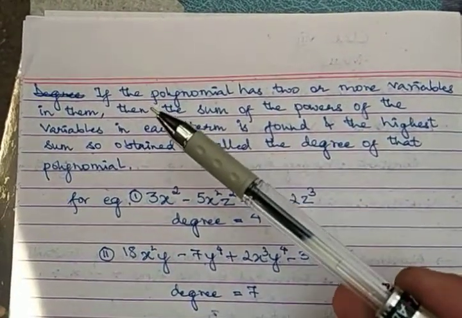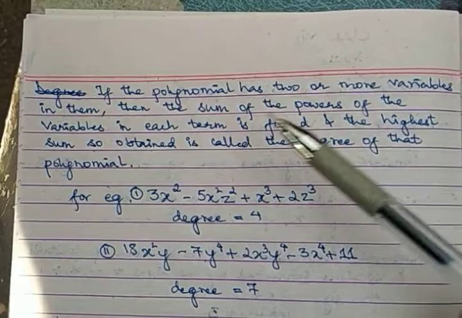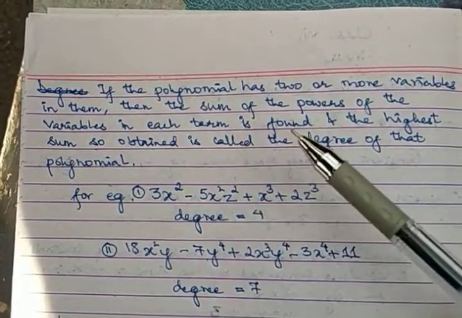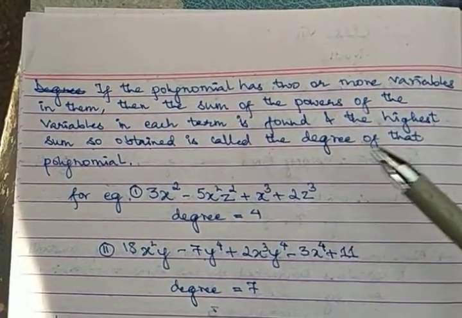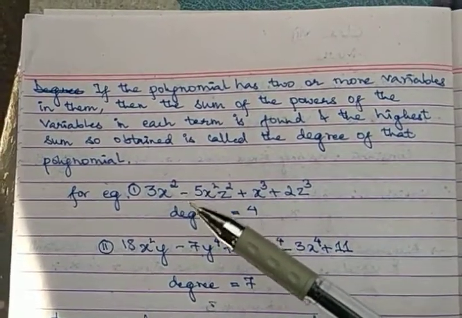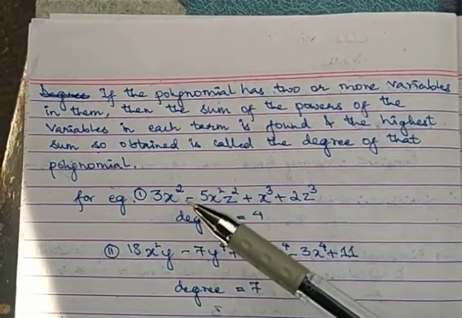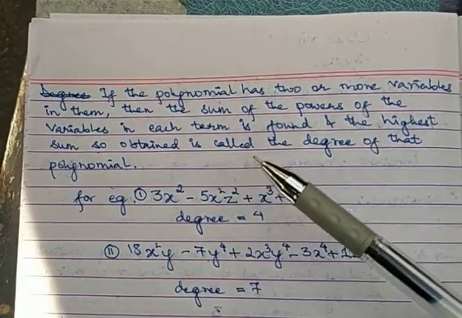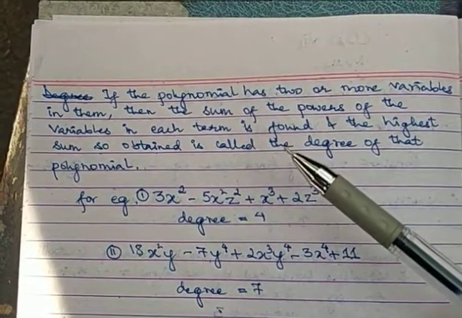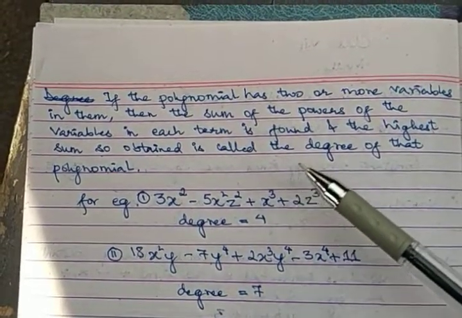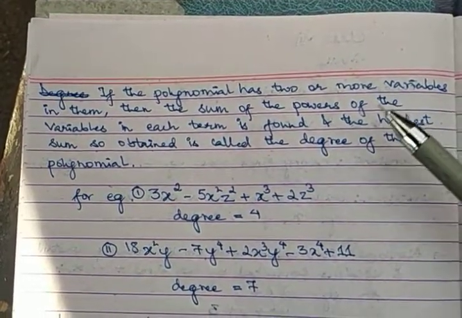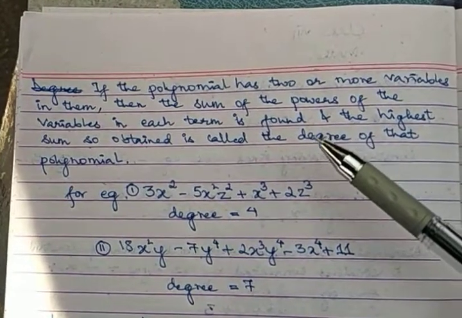So what happens there is, if a polynomial has 2 or more variables in it, then the sum of the powers of the variables in each term is found, and the highest sum so obtained is called the degree of that polynomial. So I'll explain it. Remember, listen carefully again. Whenever we have 2 or more than two variables, what we are supposed to do is first add the powers. So whichever the power is the highest, that will be the degree of that polynomial.